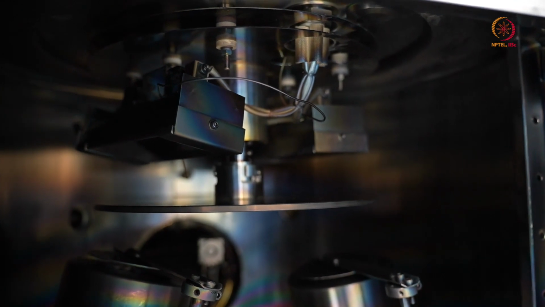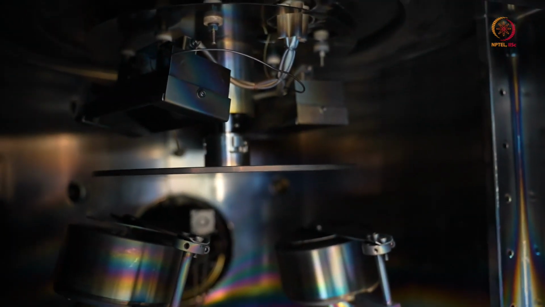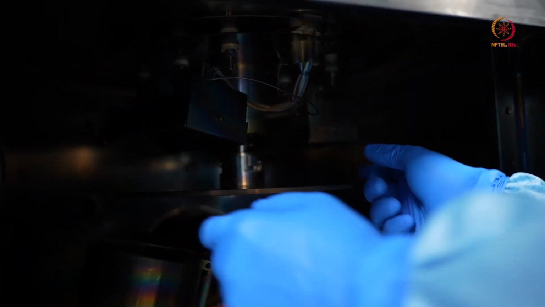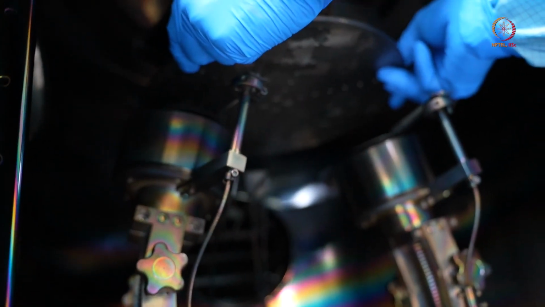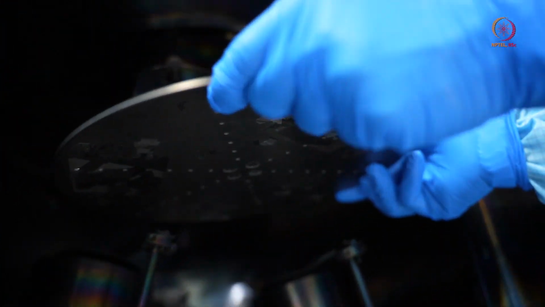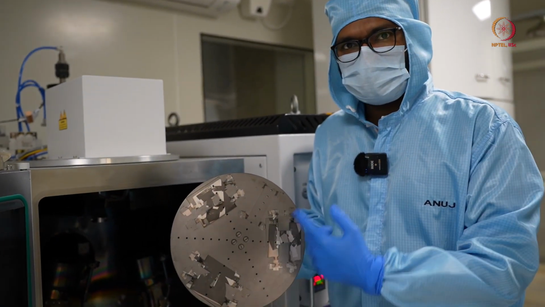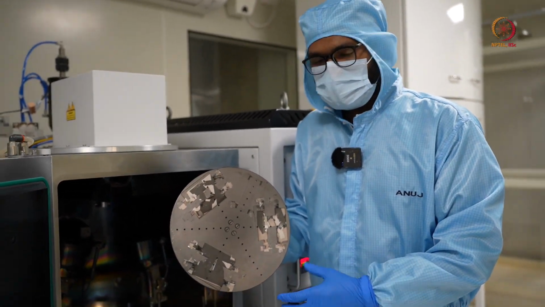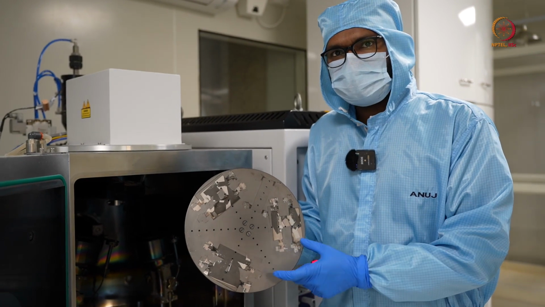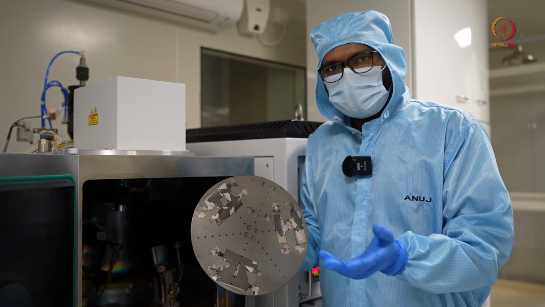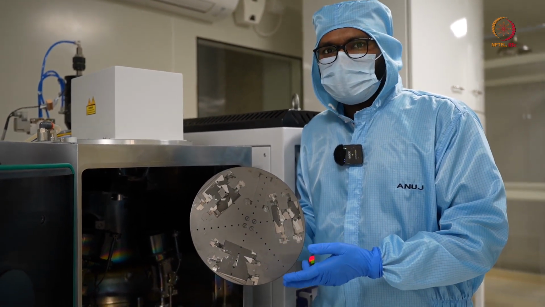Before starting the process, the most important thing is to fix the sample on this substrate holder. So I'll take out the substrate holder or the chuck carefully, making sure that I do not hit any other components. This is a 10-inch chuck which rotates during the deposition, and we'll be fixing a glass slide on this chuck with the help of a Kapton tape, and we'll be depositing tungsten.